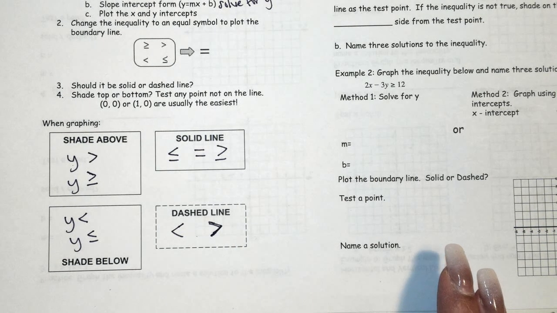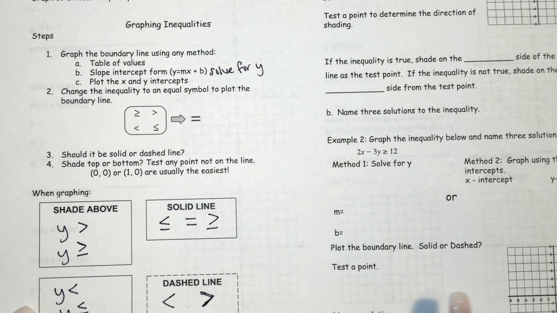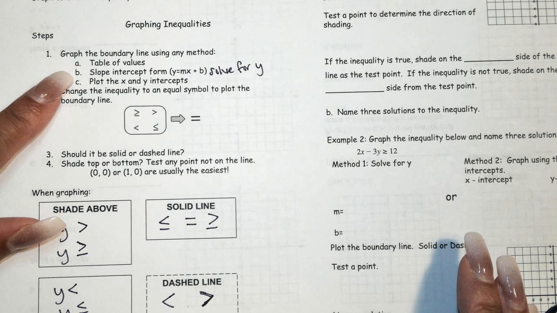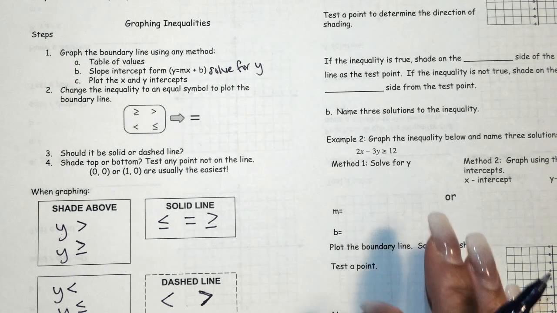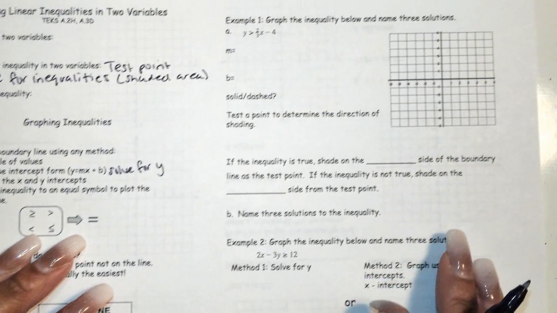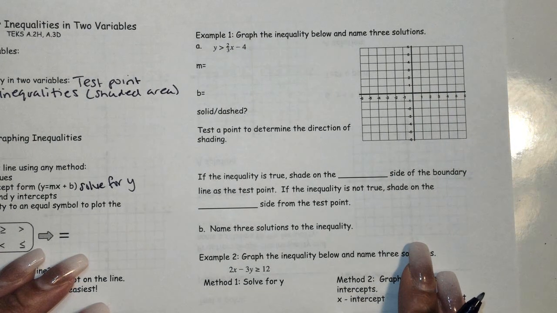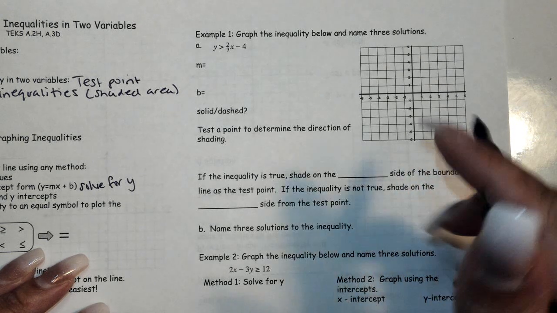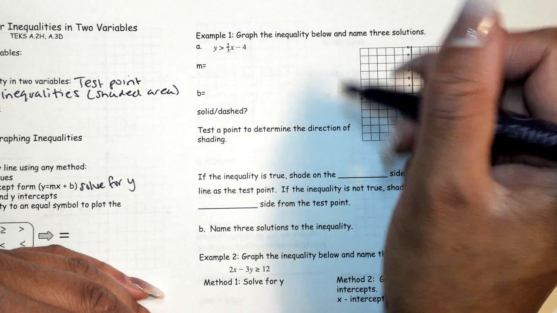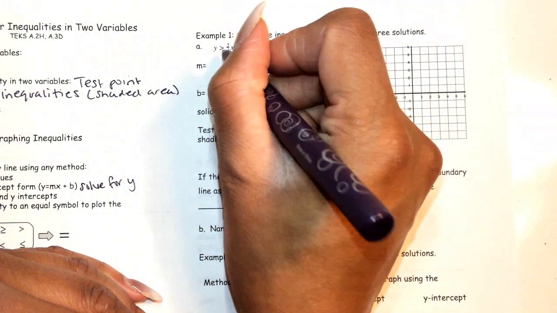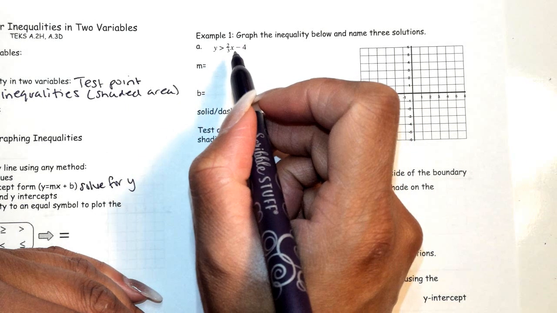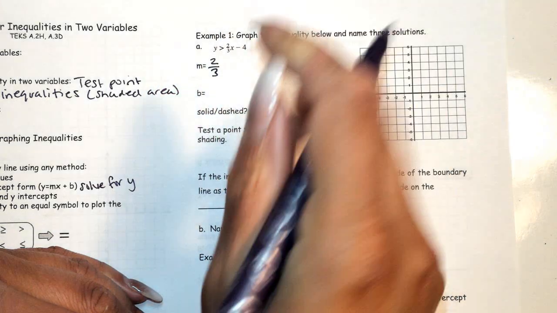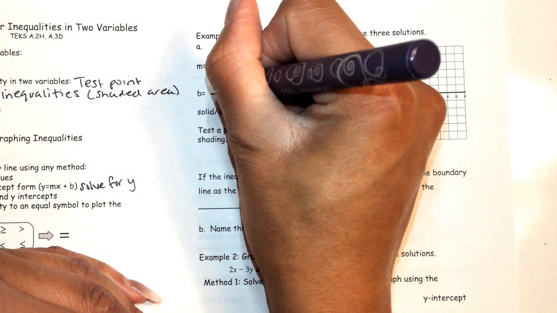Okay, so let's try an example using our steps. And recapping our steps, we're going to graph either using a table of values, slope-intercept form, or plot the x and y intercepts. Okay, so now for our first example, we're going to graph the inequality below and name 3 solutions. And remember, solutions are if they are true. Okay, so let's go ahead and identify our slope. So it kind of looks like our slope-intercept form, so that number right in front of the x is 2 over 3. And our y-intercept is -4.